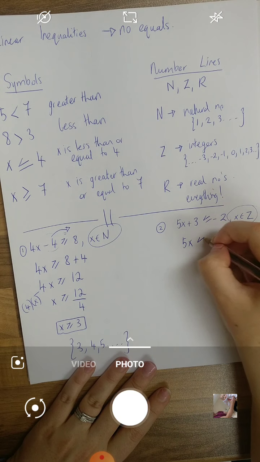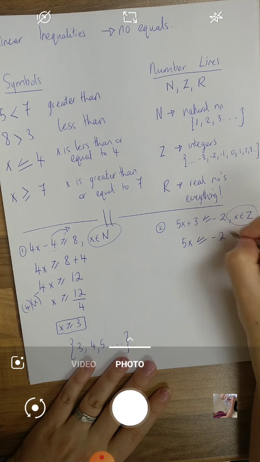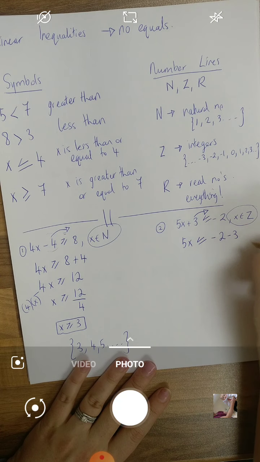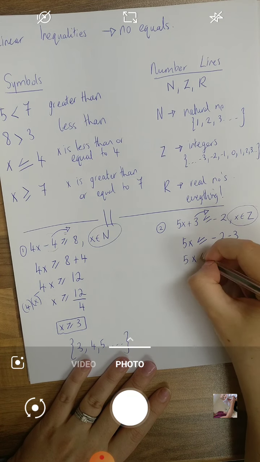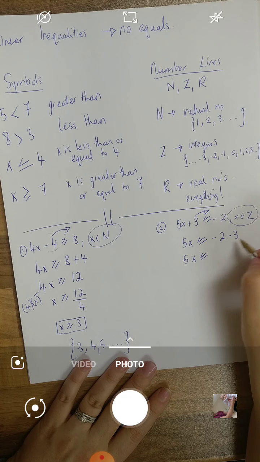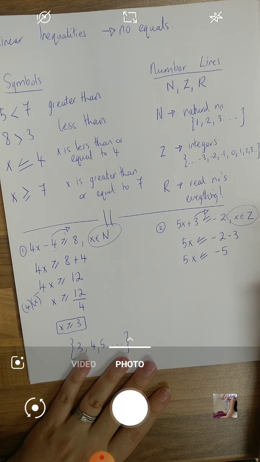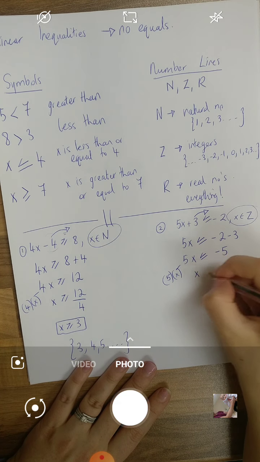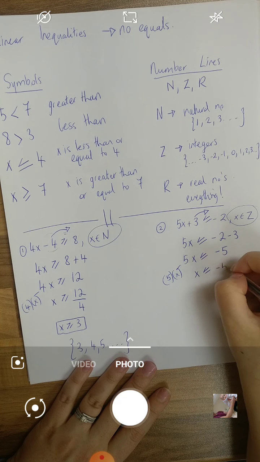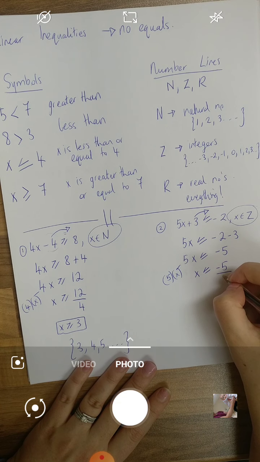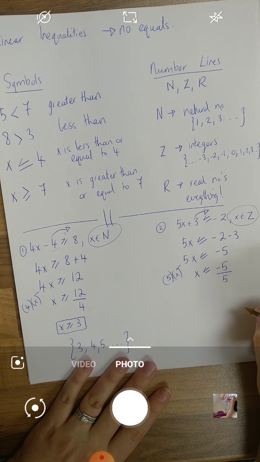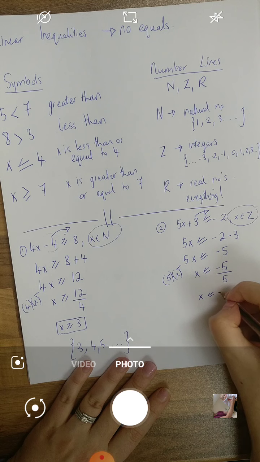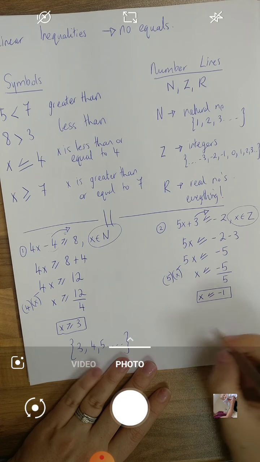5x is less than or equal to minus 2. When we move adding 3 over to the other side, we are subtracting 3. So 5x is less than or equal to minus 2 minus 3, which is minus 5. 5x is the same as 5 times x, so x is less than or equal to minus 5, and times becomes division, so it's divided by 5. So x is less than or equal to minus 5 divided by 5, which is minus 1.